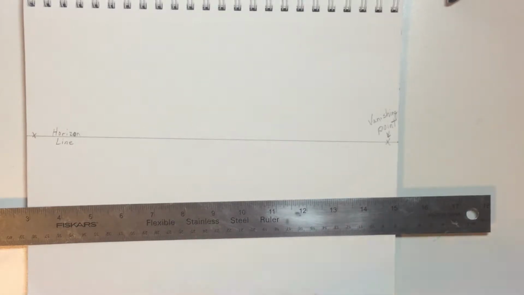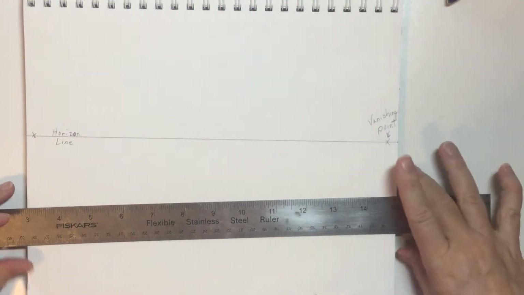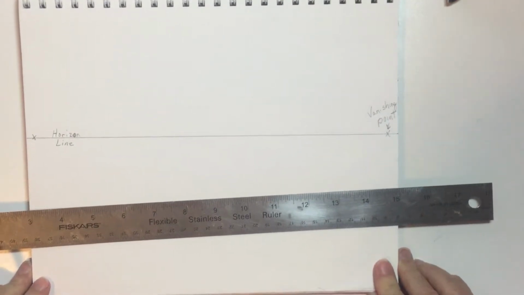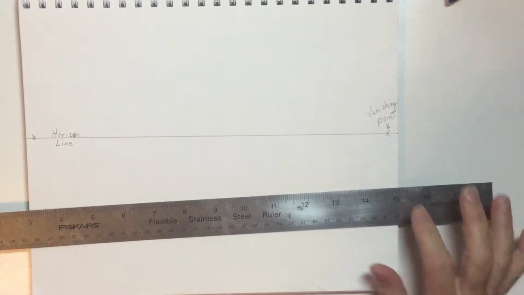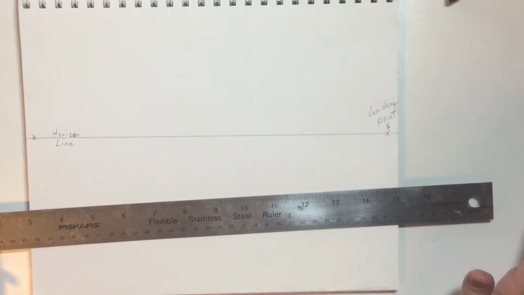All right, so this is just a short video to teach you some basics about two-point perspective. We've already gone through one point, so you already have kind of got the idea of the vanishing point. In this case, there's two of them, and usually what we start with is what's called the horizon line.